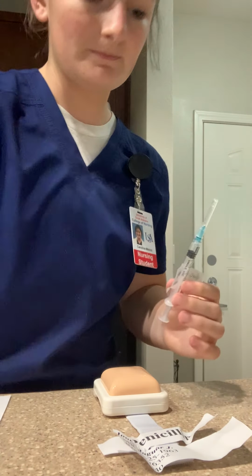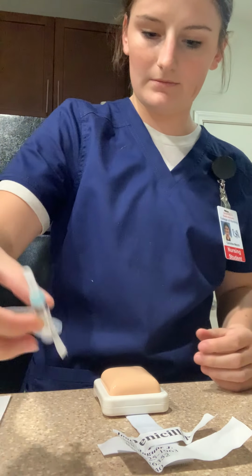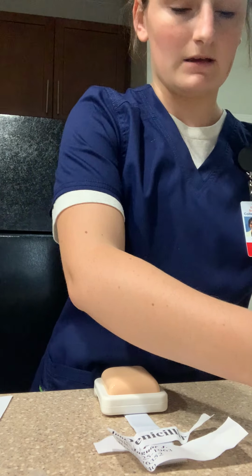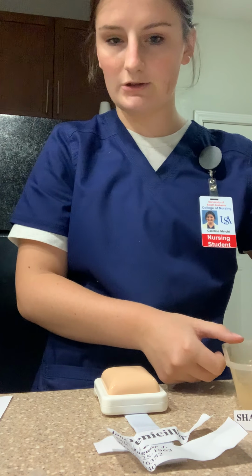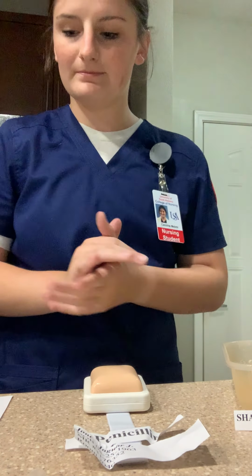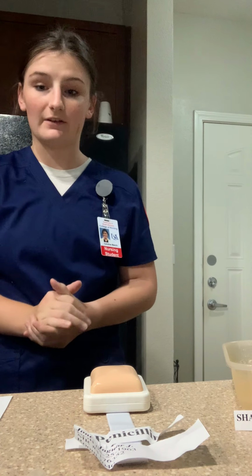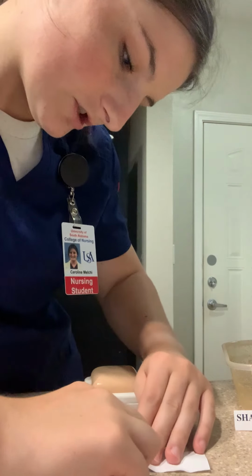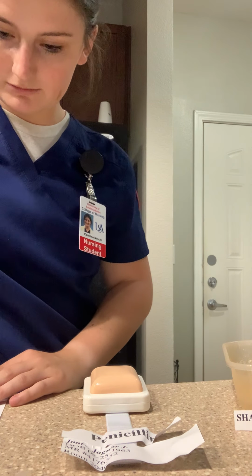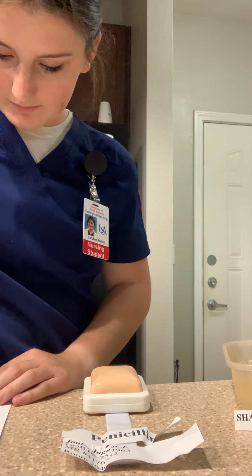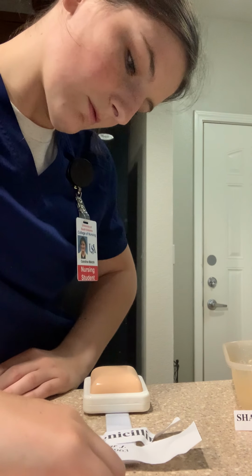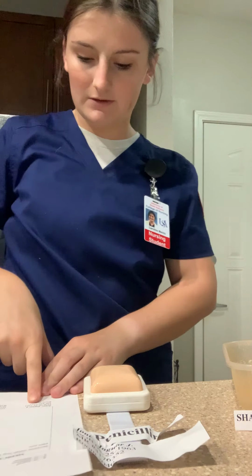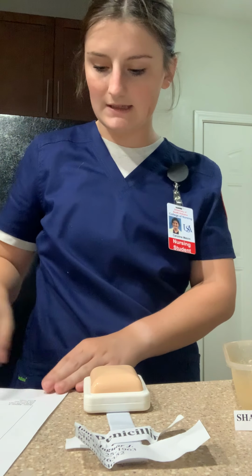So as I come into the room, I make sure I have everything in view. I'm going to verify my patient. So this says Jaguar Jones, 417-6352, and I was checking on both of these.